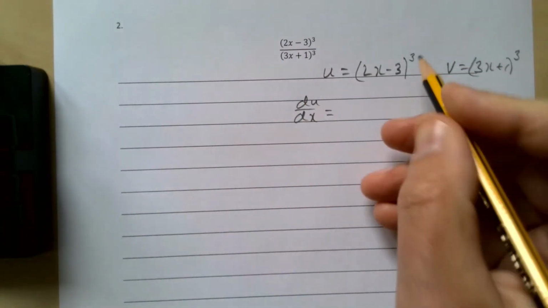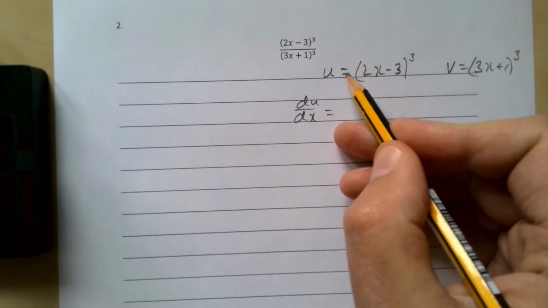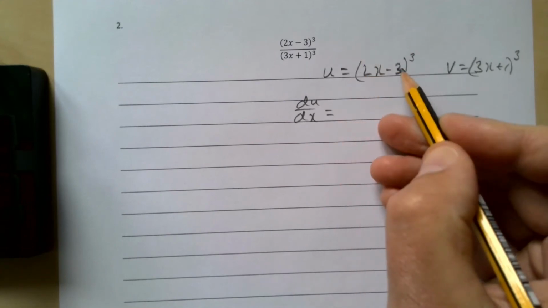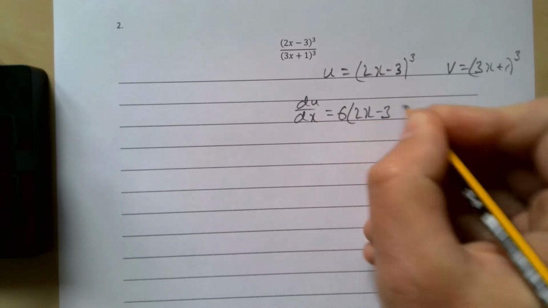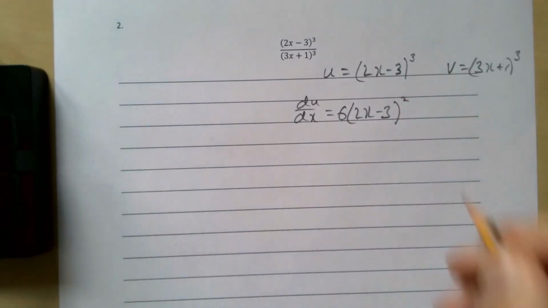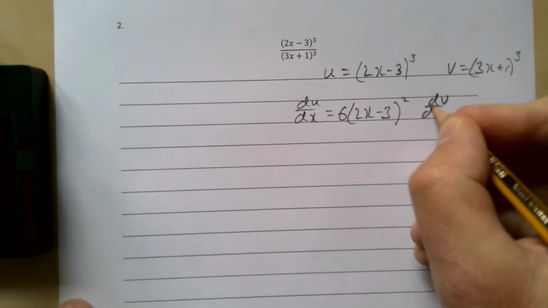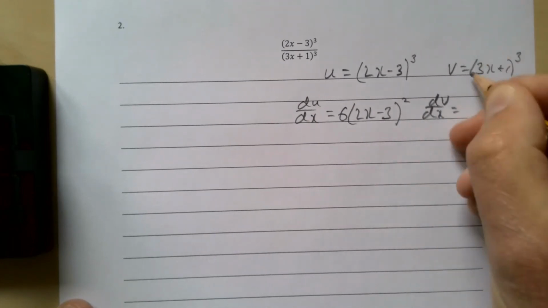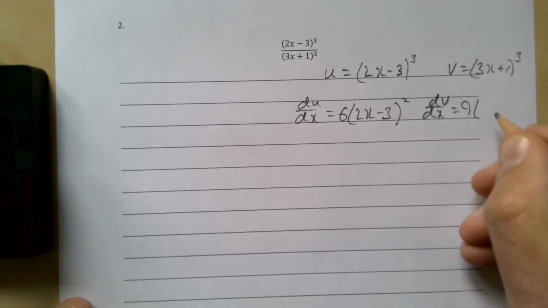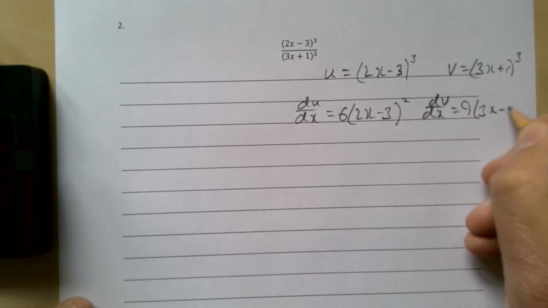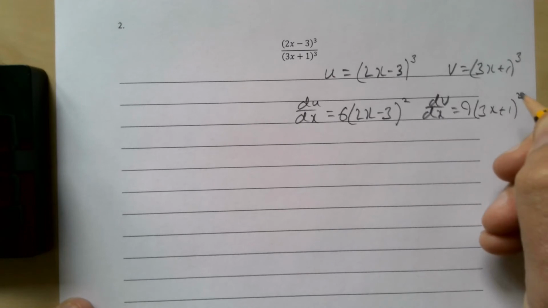We'll just do this in one line. The 3 is going to come to the front, but you multiply by the bracket differentiated, so it's going to be a 6 upon 2x minus 3. Take 1 away from the power, it's going to be squared. dv by dx is similar. The 3 is going to come to the front, but multiplied by the bracket differentiated. That's going to be 9 upon 3x plus 1 all squared.